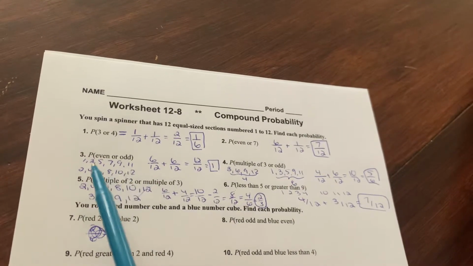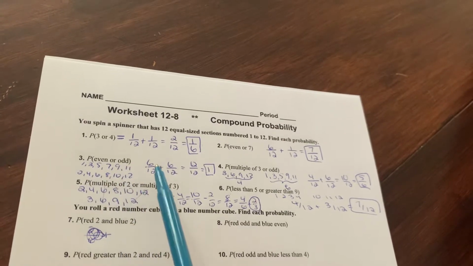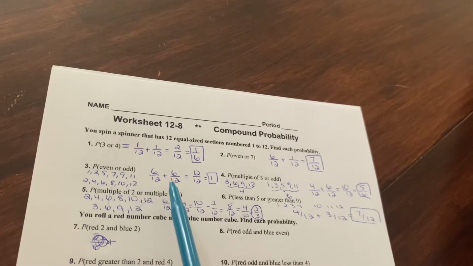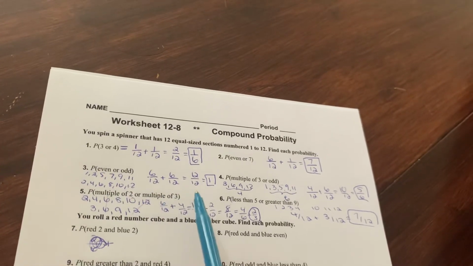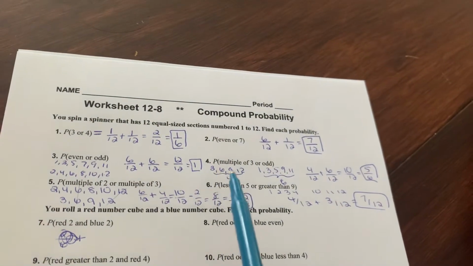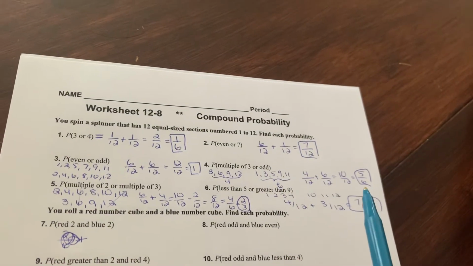Even or odd: 1, 3, 5, 7, 9, 11, that's 6 options of odd. 2, 4, 6, 8, 10, 12, that's 6 even options out of 12. So that's 12 out of 12 or 1. Multiples of 3, that's 4 options. Odds, that's 6 options. Add them together and reduce.